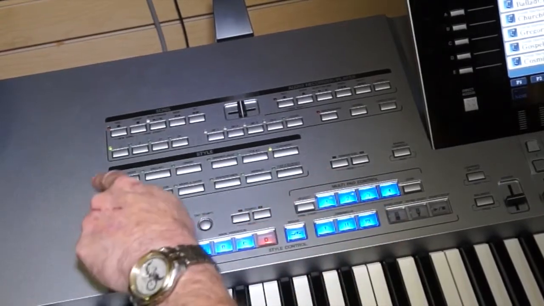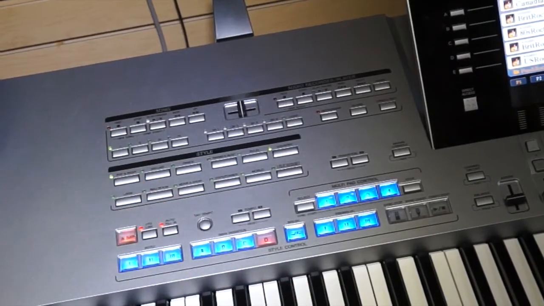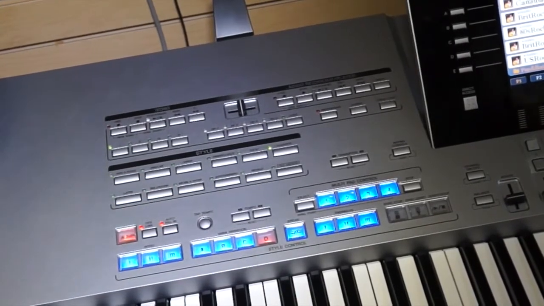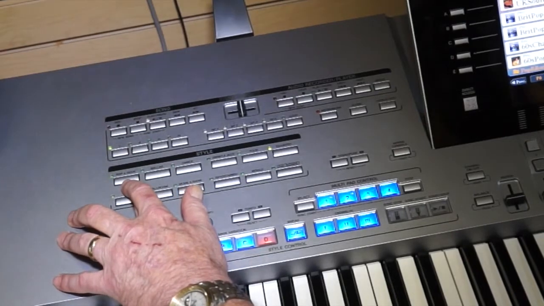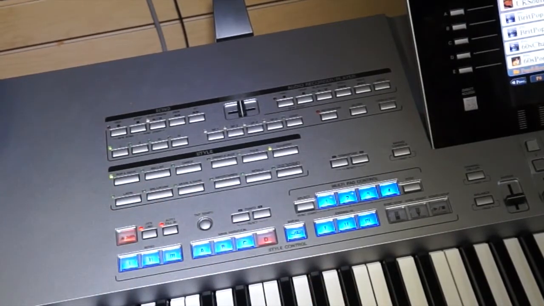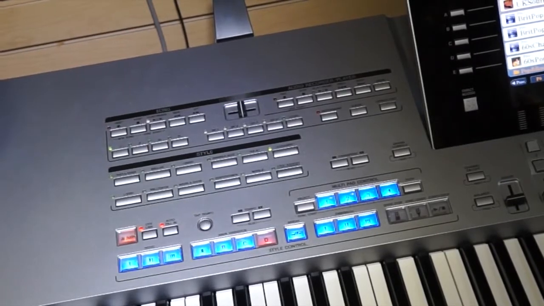Right here is your style sections. So if you hit pop and rock, it's going to give you pages of pop and rock rhythm styles. So Canadian rock, British rock, there's actually 7 pages, 10 on each page, 70 pop and rock rhythms. So this is your style section, and when you press them, the screen will come up to the appropriate screen so you can go looking for your rhythm style.